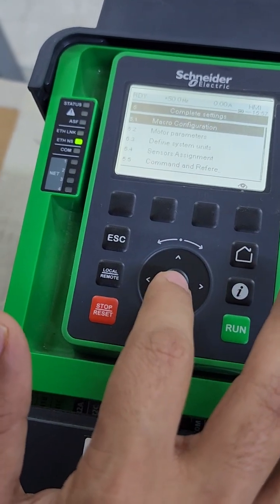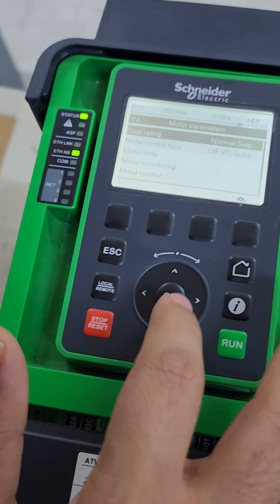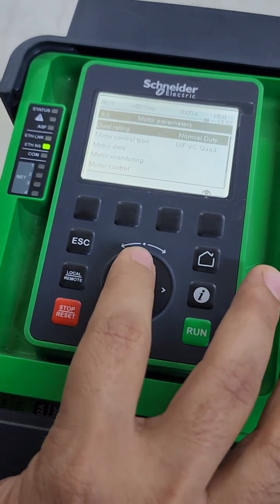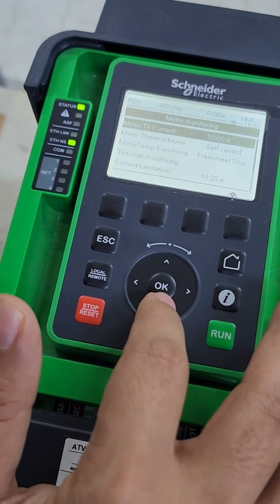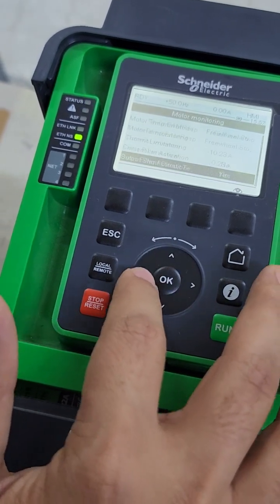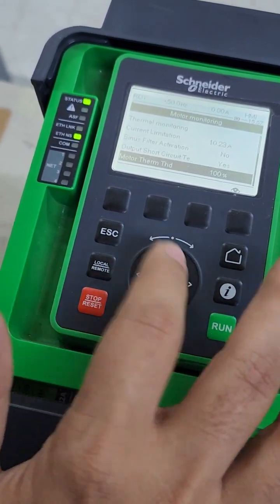Okay, here motor parameters, motor data, motor monitoring. You can see the motor data in our VFD.